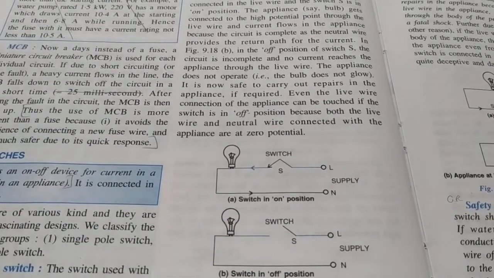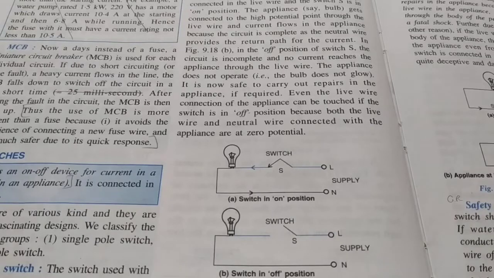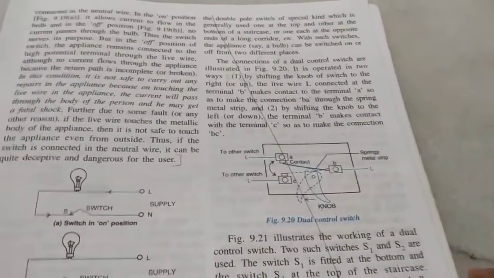A double pole switch can be used at two places. For example, if you have a hall, you can switch on the lights from one end of the hall and then you can switch it off from the other end as well, and vice versa. So we have two switches at two different locations. But the dual control switches are now not in syllabus.